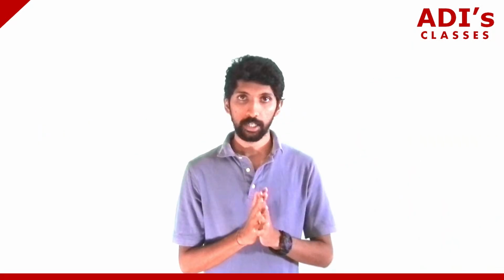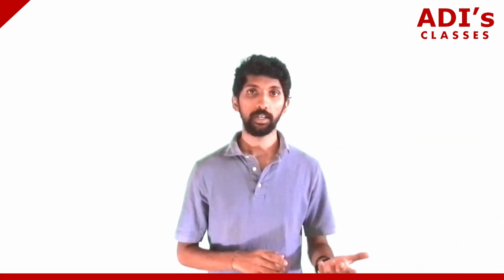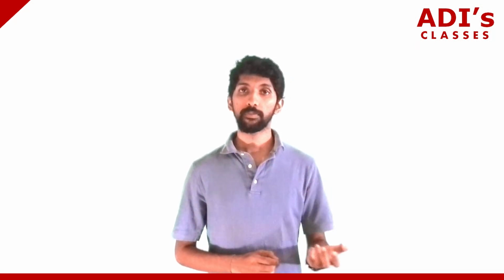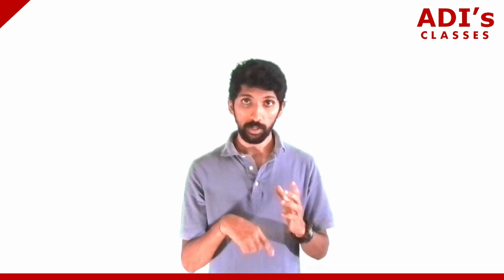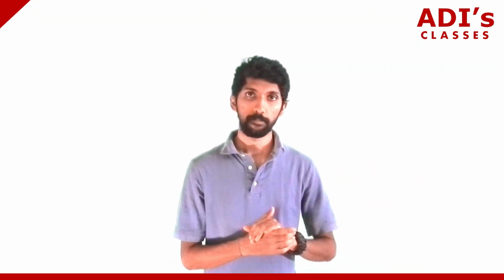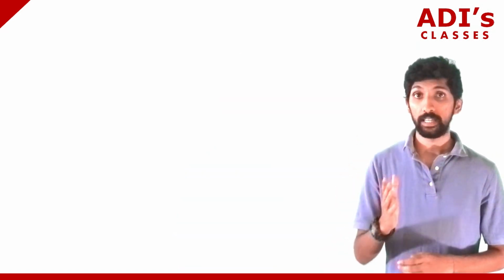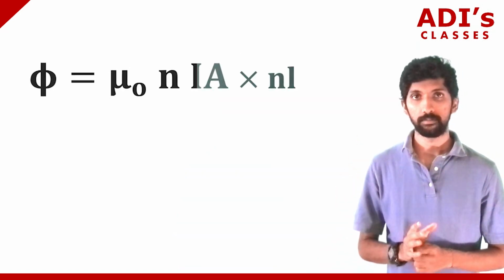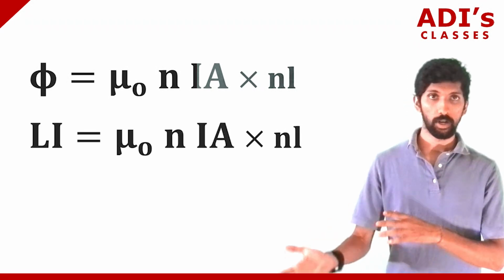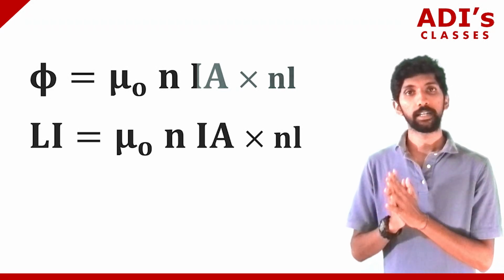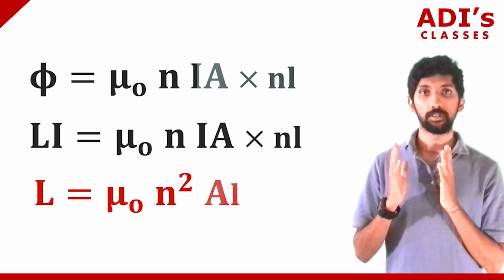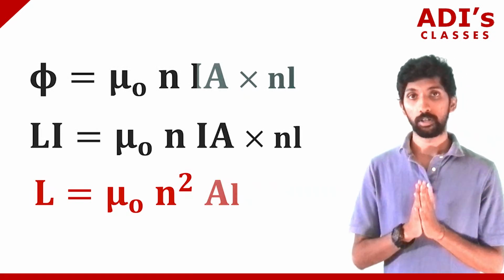I'll just go through the derivation again. You have a solenoid, a coil, and the length is very long compared to that of the radius. We are trying to figure out the flux for one loop, and then we just multiply the same thing for N number of loops. So you get μ₀niA · nL, which is also equal to LI, the self-induction of a coil. The I and I will get cancelled. So you just get L = μ₀n²AL. This is the self-inductance of a long solenoid.